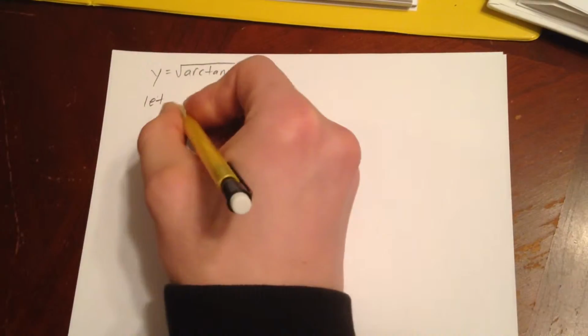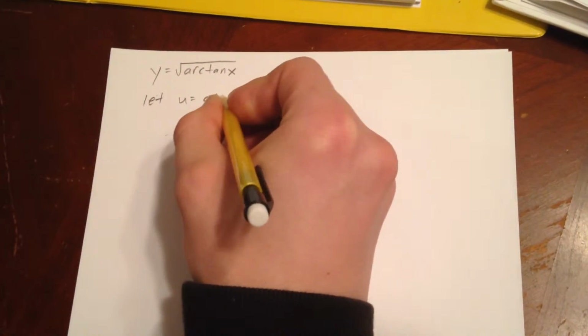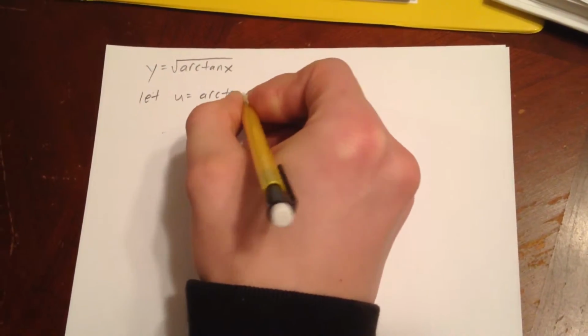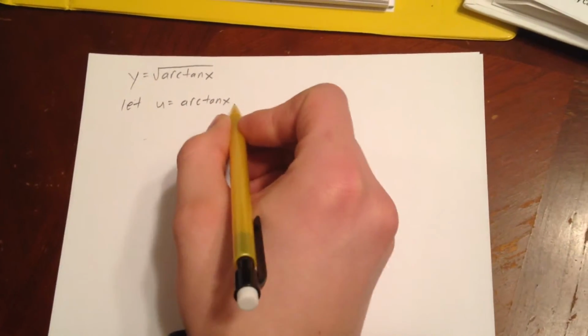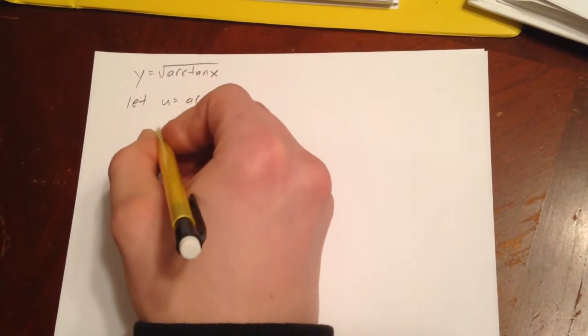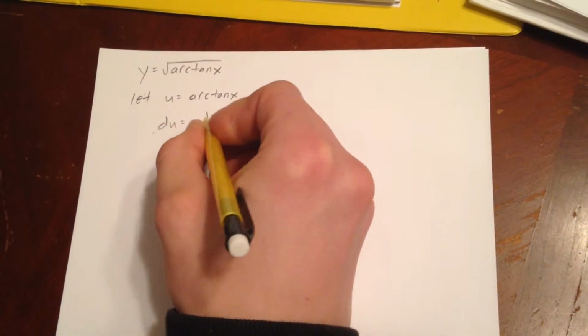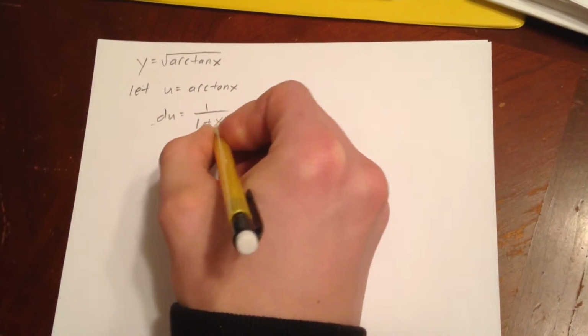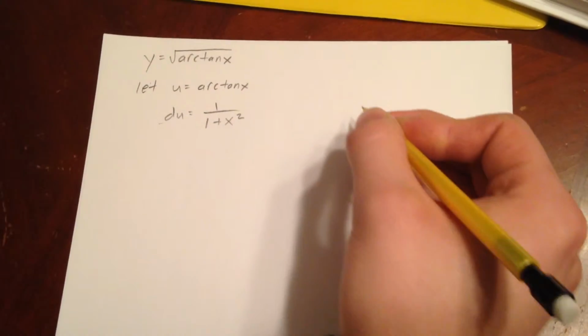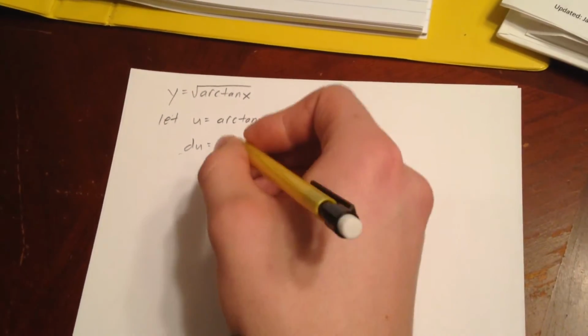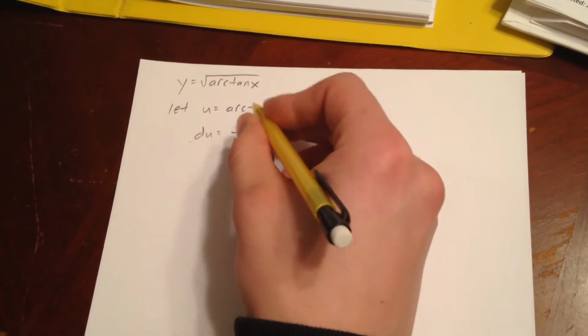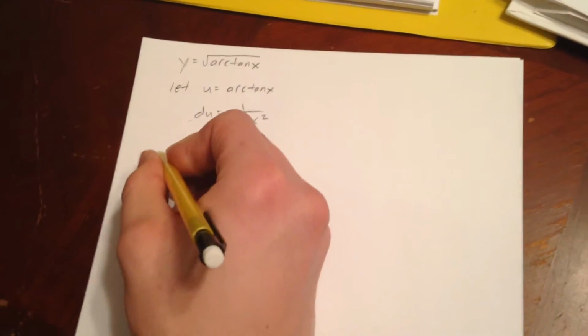So we're going to let u equal the arctangent of x, and the derivative of the arctangent of x by the inverse trig functions is actually 1 over 1 plus x squared. Now that we have that, we can go ahead and take the derivative by substituting u in to the function.